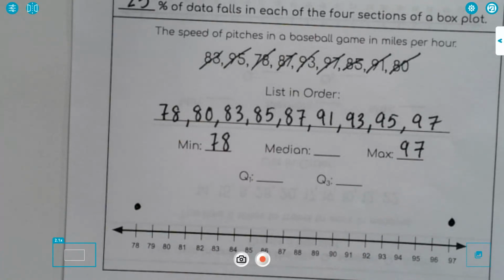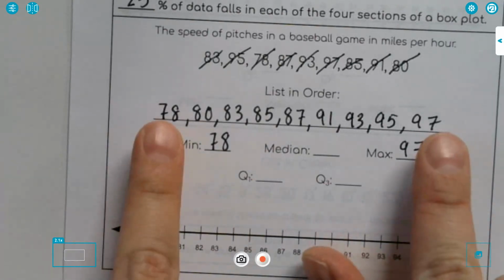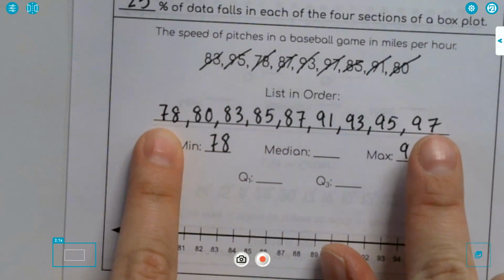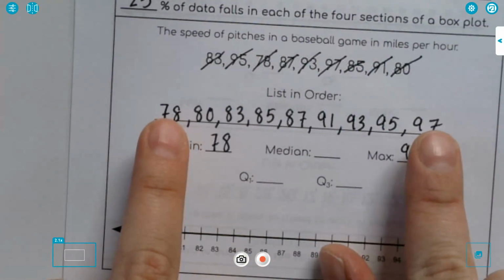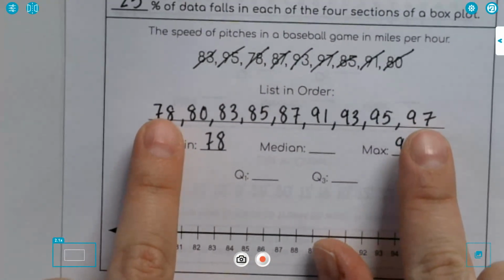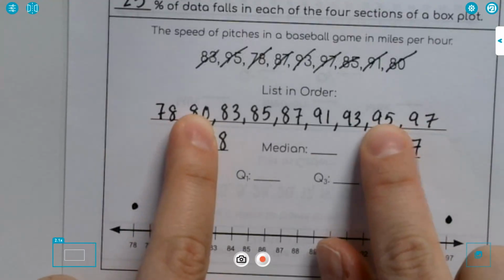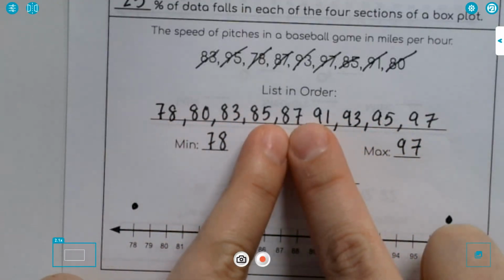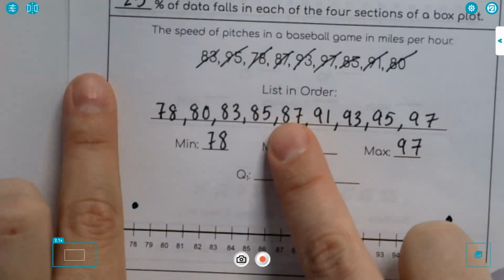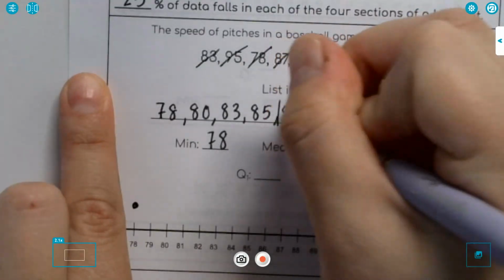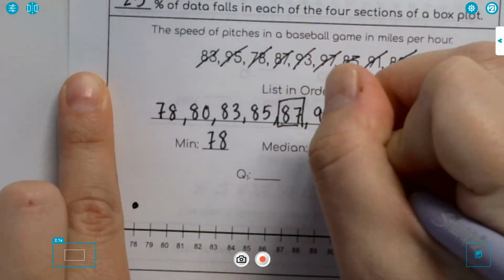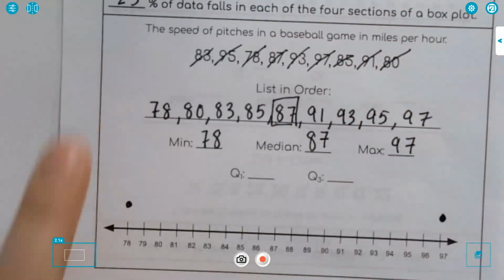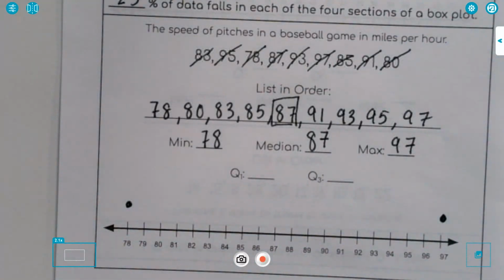Okay, then the next thing you need to do is find your median. So this was hard for me to show when I was doing the video for my iPad because I couldn't show you my fingers on my iPad, but now you can see. So I go 1, 2, 3, 4, meet in the middle, 87 is my median. And if your median is right in the middle, put a box or a circle or something around it. So circle, box, mark your median in some way.